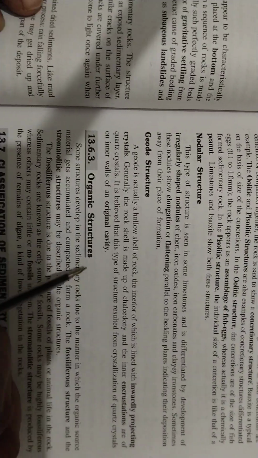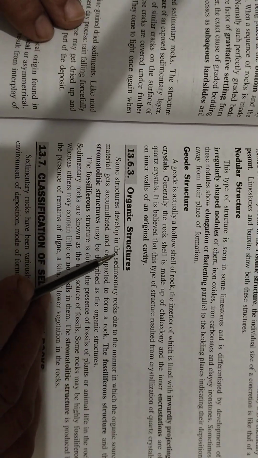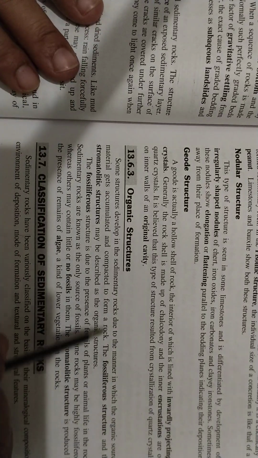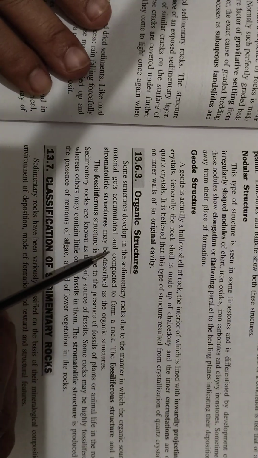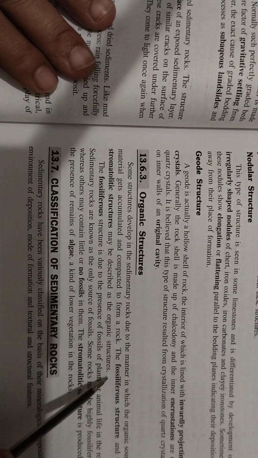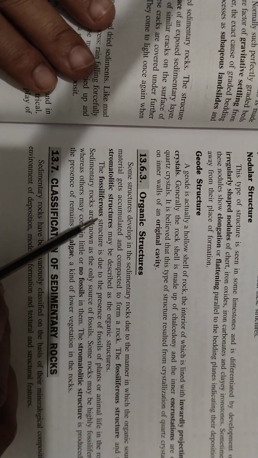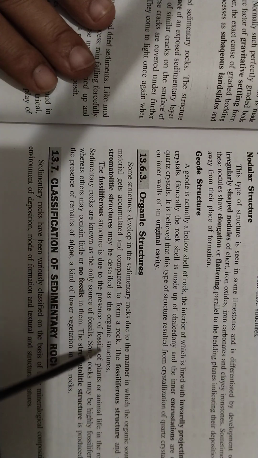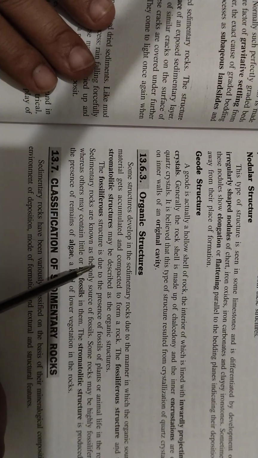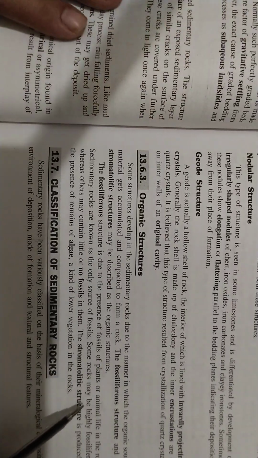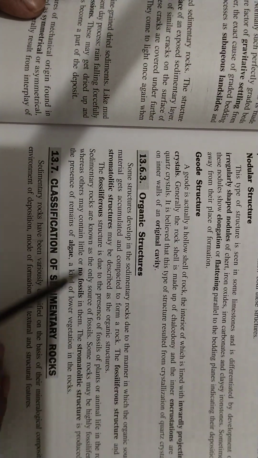Organic structures. Some structures develop in sedimentary rocks due to the manner in which the organic source materials get accumulated and compacted to form a rock. The fossiliferous structure and the stromatolitic structure may be described as organic structures. The fossiliferous structure is due to the presence of fossils of plant or animal life in the rocks.